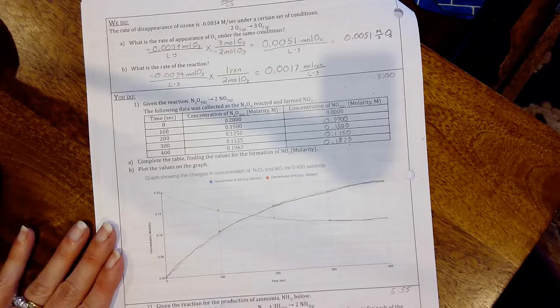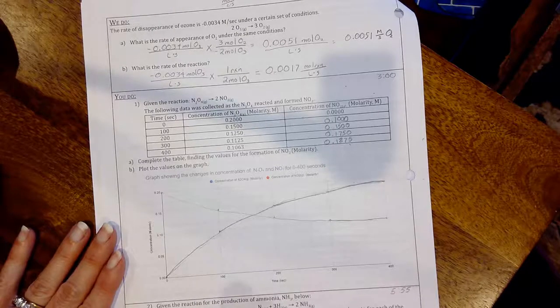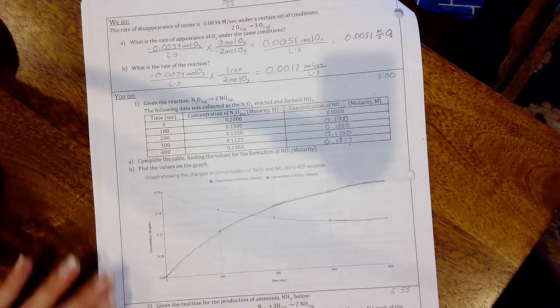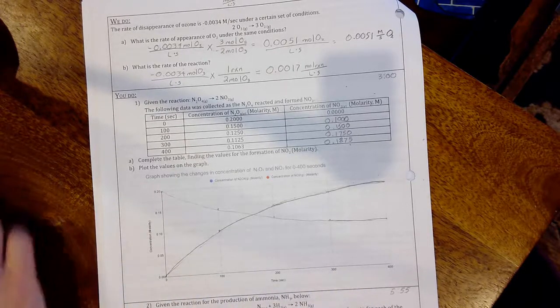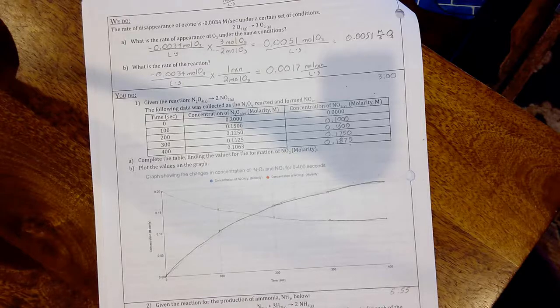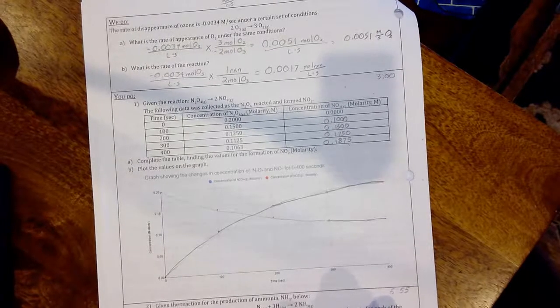We're going to say that for every 2 moles of ammonia, there's 1 mole of nitrogen, and that would give us whatever half of 0.397 is. 0.198 molar per second of nitrogen.